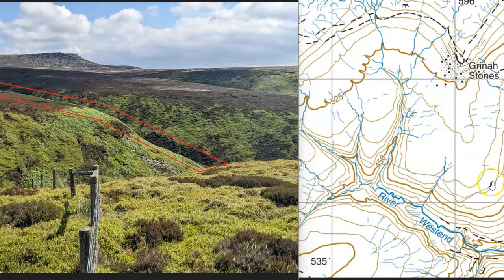So we see we've got a grey line coming along here, so this is the fence line, and look, there is this very subtle kink in the angle of the fence there. So that there is that there.